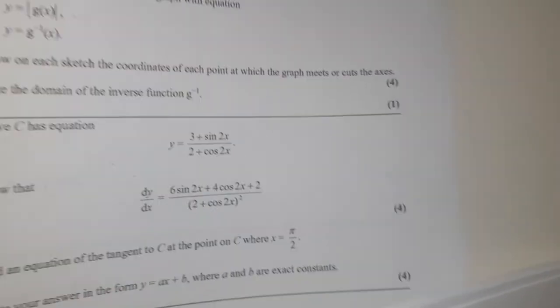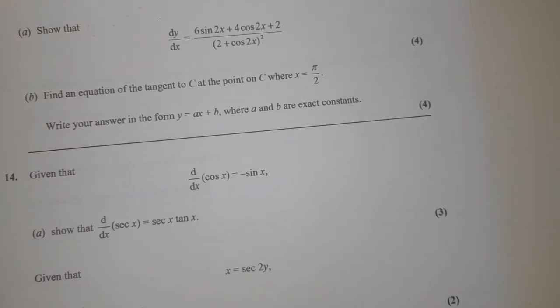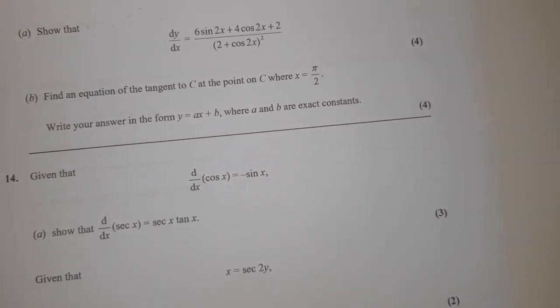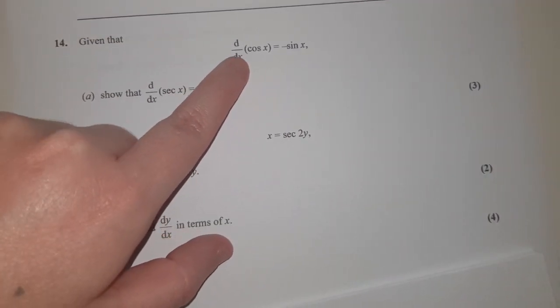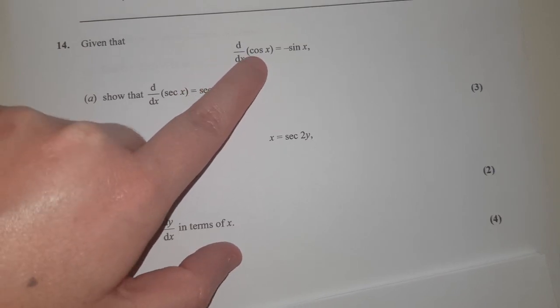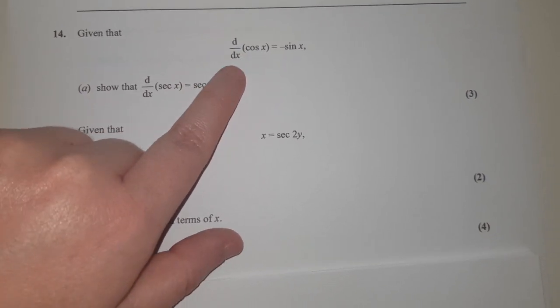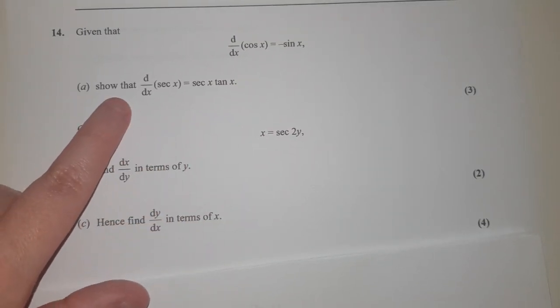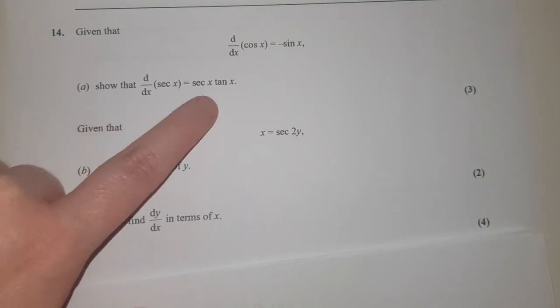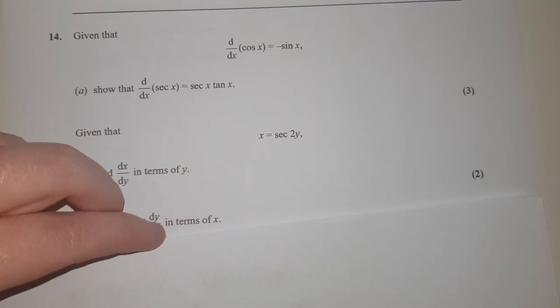All right, I think we're coming on to the last few questions. So question 14, a little bit of a weird way that they write things in this one. It's not a usual way that you'll have seen stuff. This just means the differential of cos x. So they've replaced the y in dy by dx with what you're actually differentiating. Okay, so the differential of cos is minus sine. They want you to use that fact to show that the differential of sec is sec x tan x.